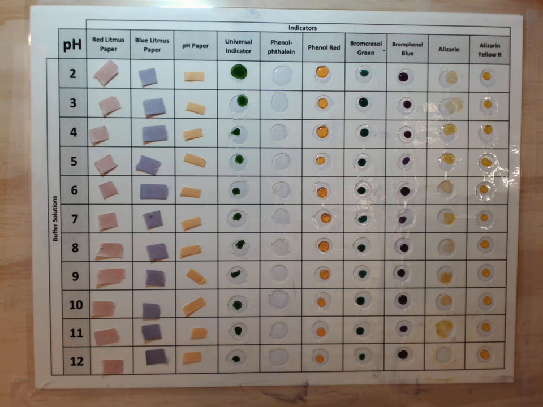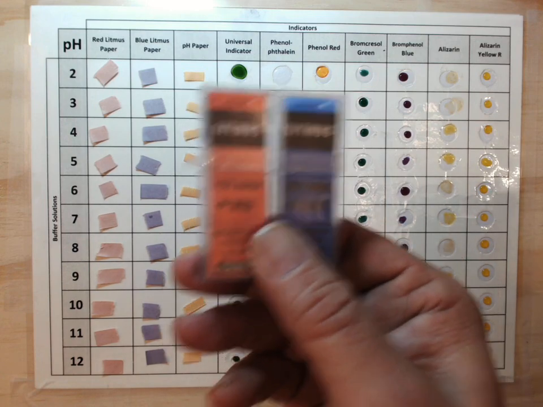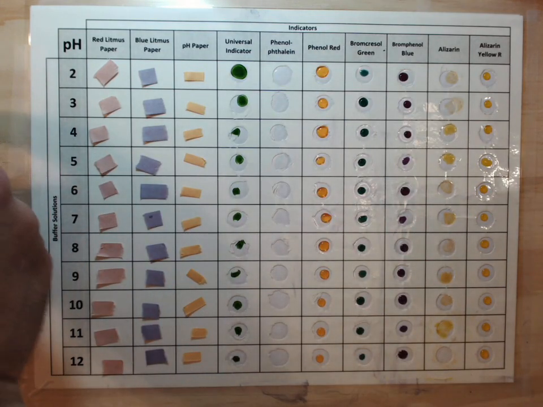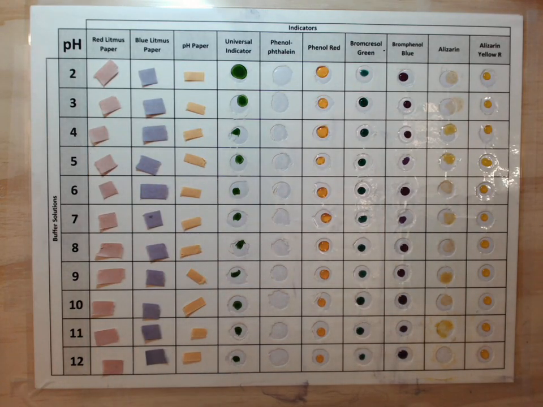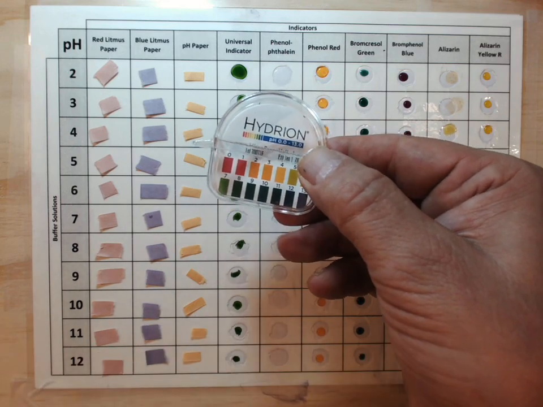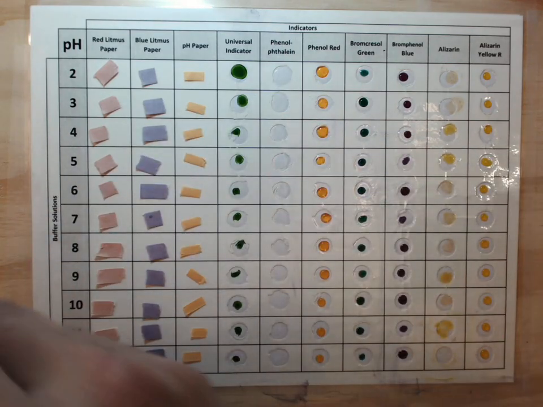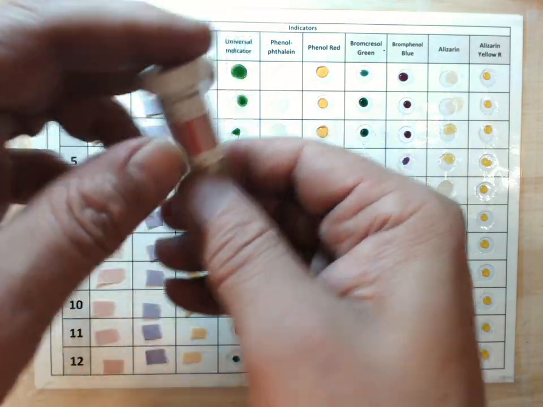There's some very common indicators, for instance red and blue litmus paper, which come in containers that may or may not look like this. And I have these here, red litmus and blue litmus paper, small pieces. There's also pH paper, which you can see contains a color chart to indicate the pH. Sometimes it looks like this and has a color chart like this to indicate pH.